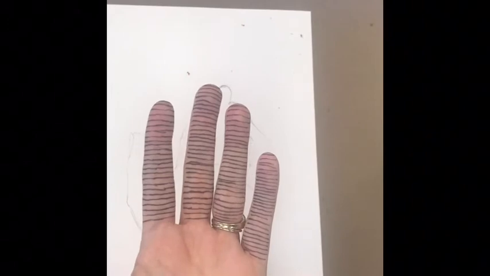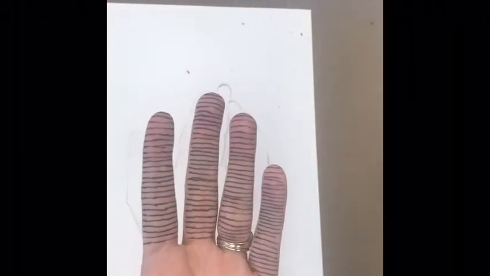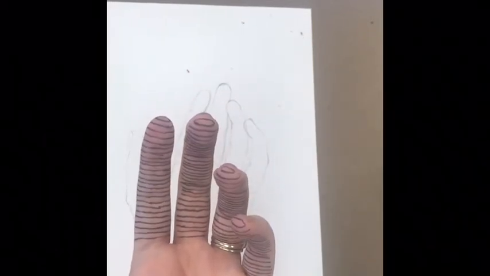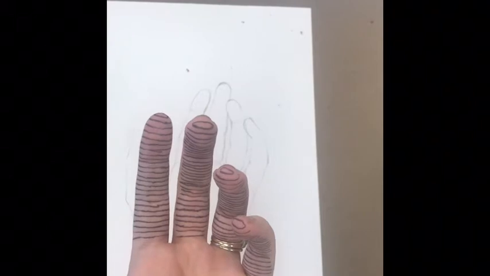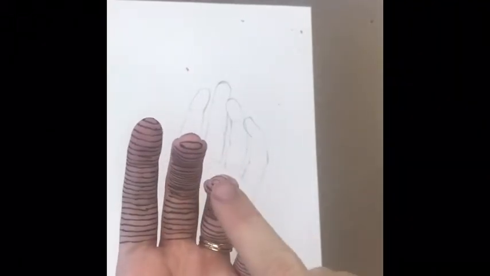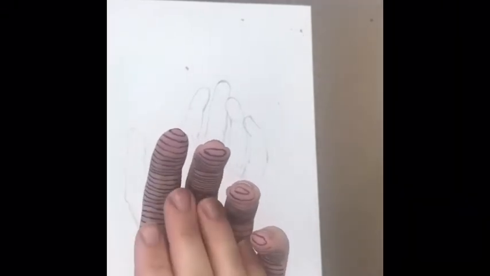So I know it kind of looks funny, but you guys can start to see the horizontal cross contours, and then you can notice, like when I start to curl my hand, how those contours change shape. Some of them become more concave, they dip, they become the ovals that you see at the tips of the fingers. So these are the horizontal lines, and they are just for the fingers.